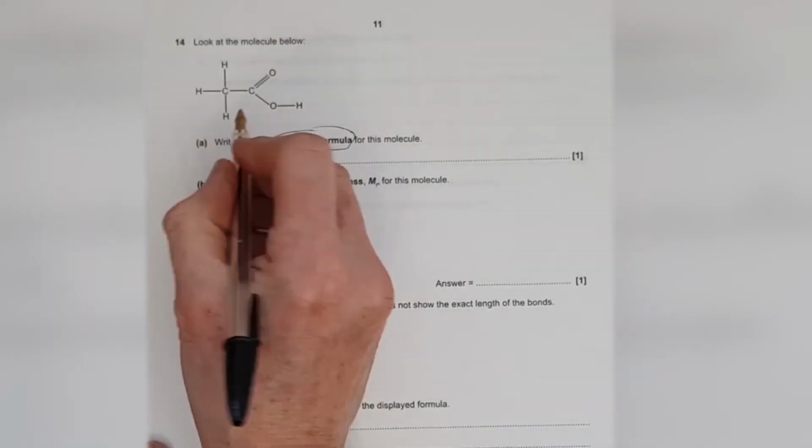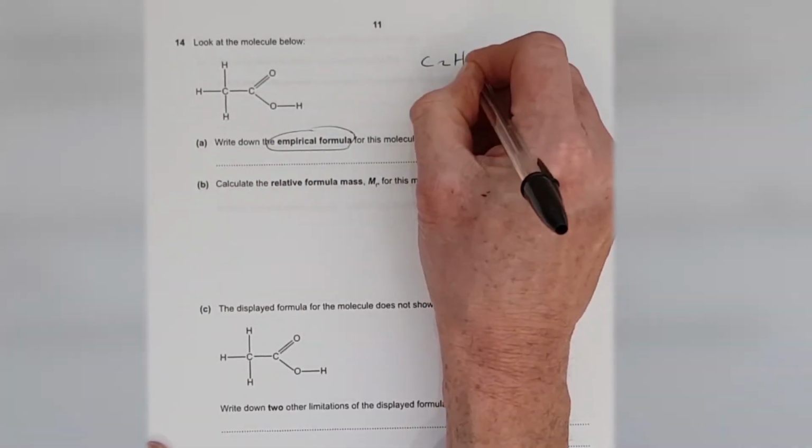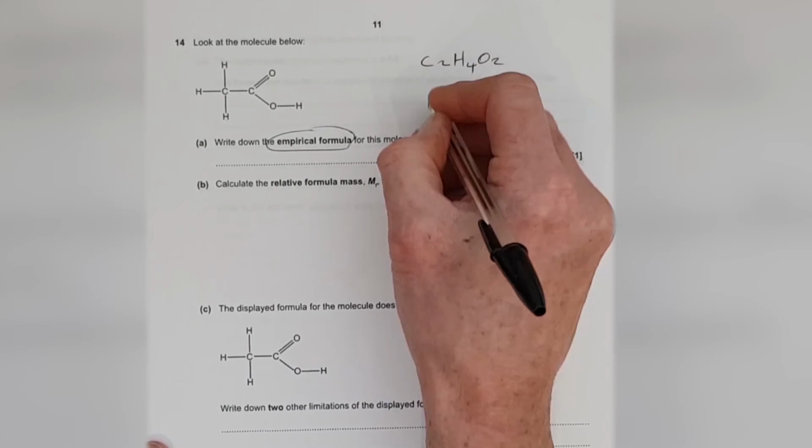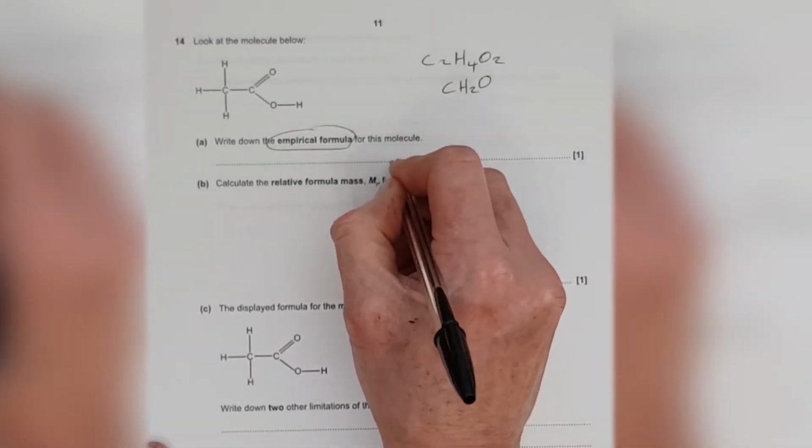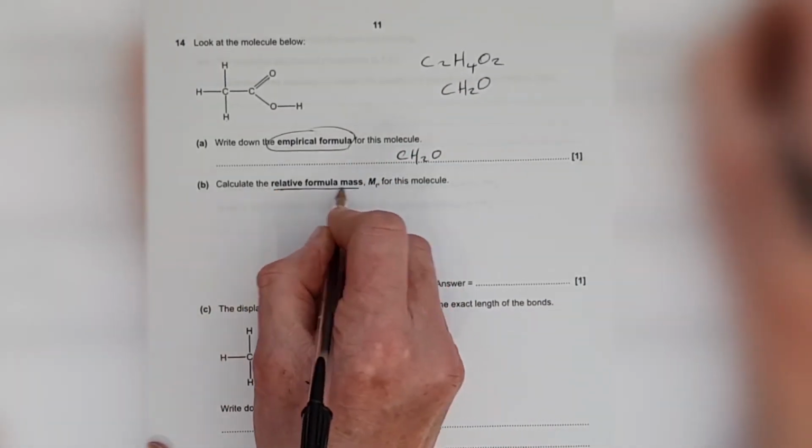We have 2 carbon atoms, 4 hydrogen atoms and 2 oxygens. The empirical formula then just means the simplest ratio we can write that as. So if you divide it all by 2, you end up with CH2O.